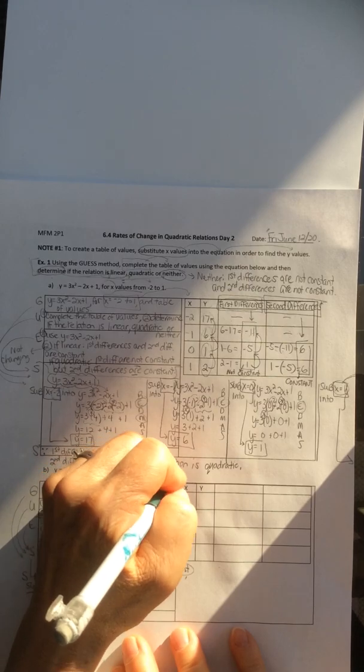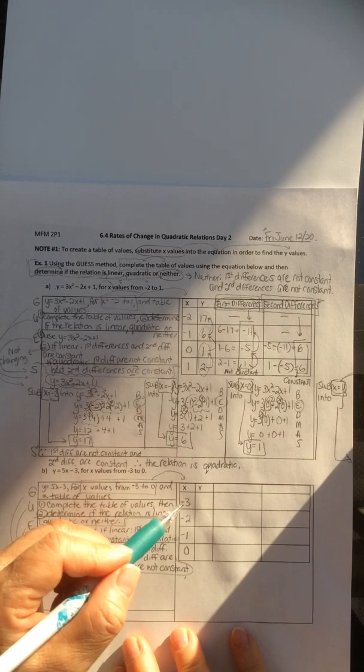Now, when we say that the x values are -3 to 0, it means that x becomes -3 to start, and then in order, like a number line, we're going to go next is -2, -1, and 0. Just like you would count from -3, -2, always starting at the lowest negative value and going towards the positive, okay?